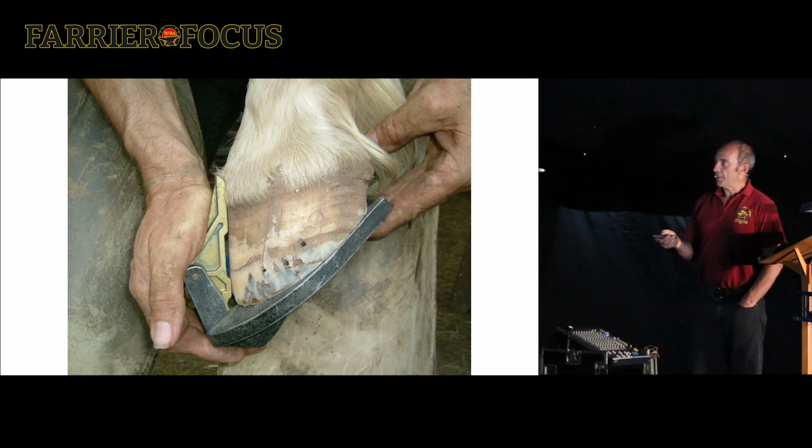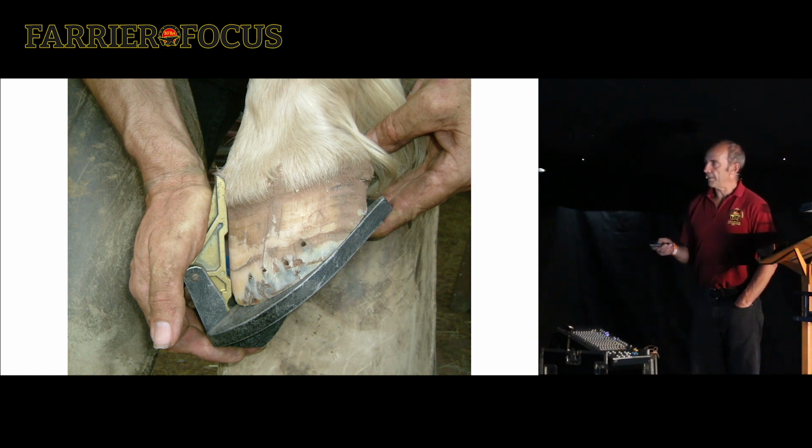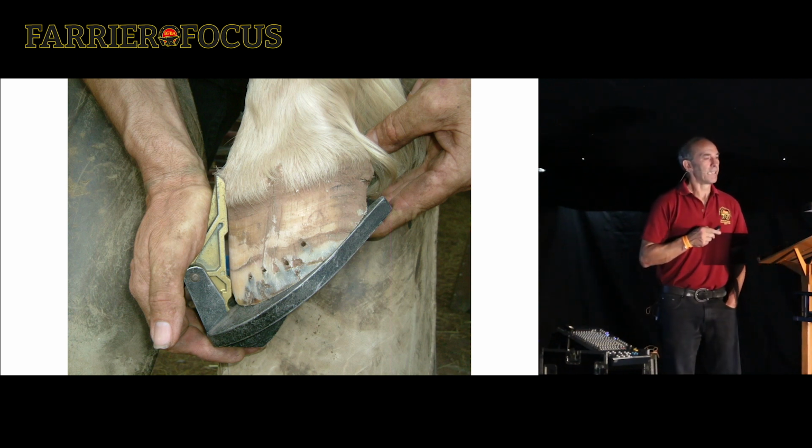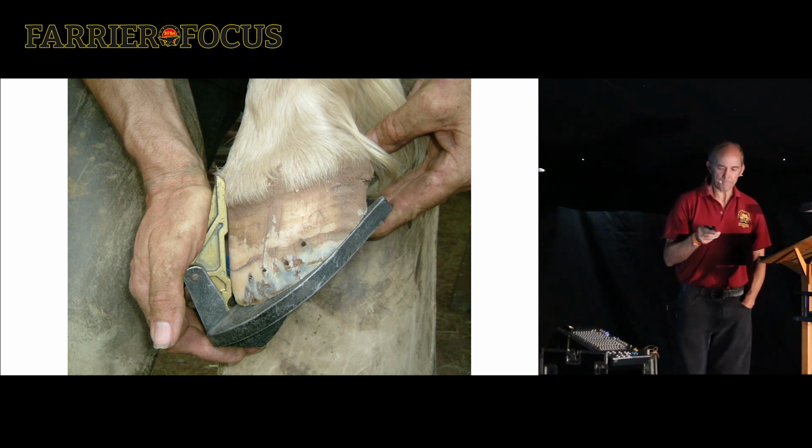Again, you can see Mother Nature's given us a lovely line here. It's had a coronary band injury at some point, and that line there is only a couple of inches back from the toe. That's already nothing like the same angle as the toe. So there's definitely something going on.